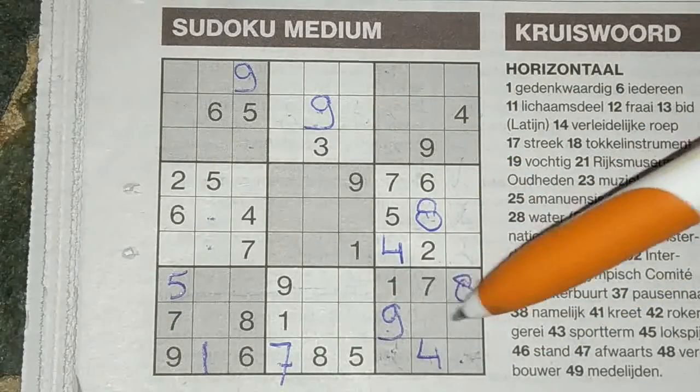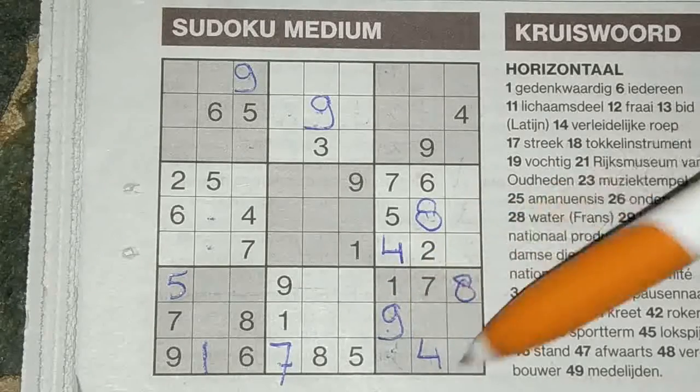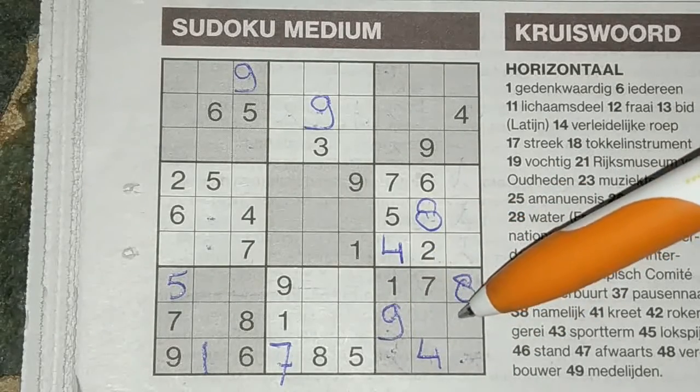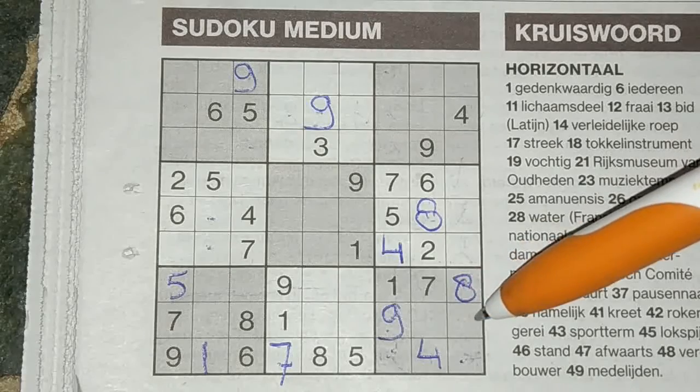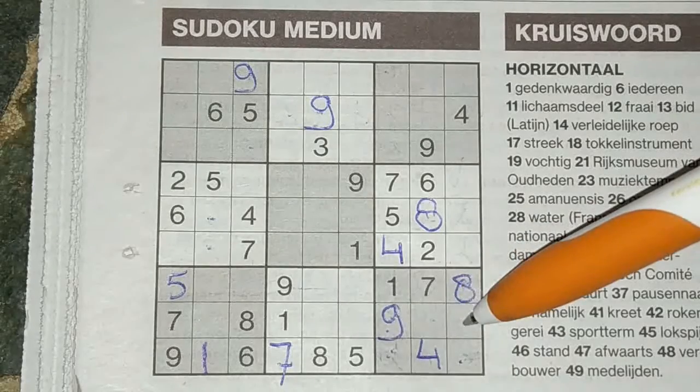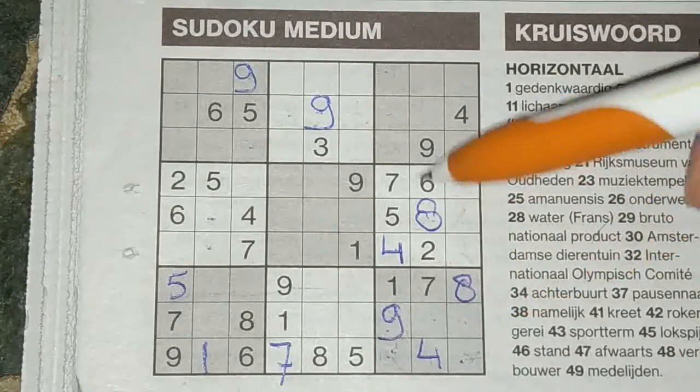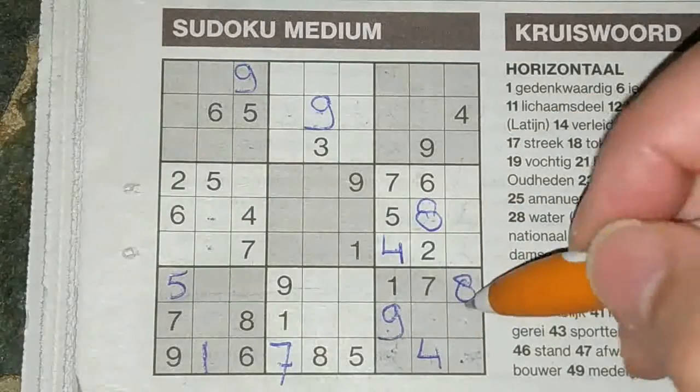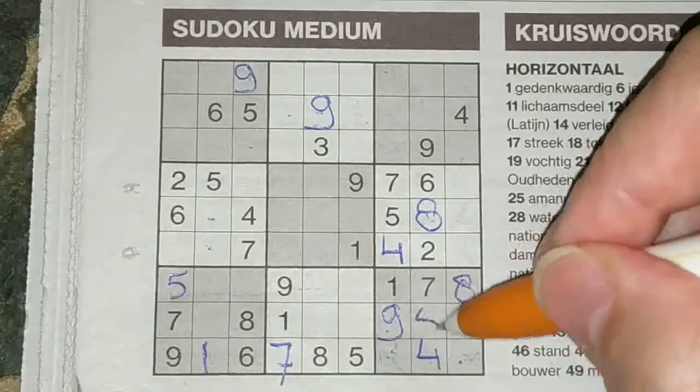That means these two numbers of this big square are the numbers 5 and 6. 5 and 6. We have a 6 there. So no 6 here. 6 should be here and the 5 goes there.